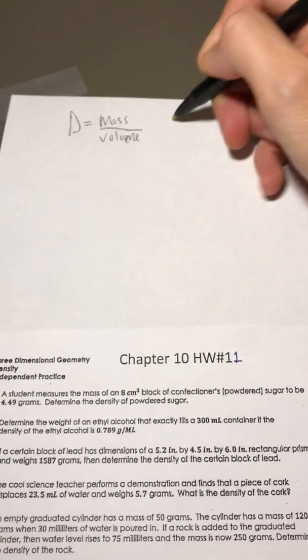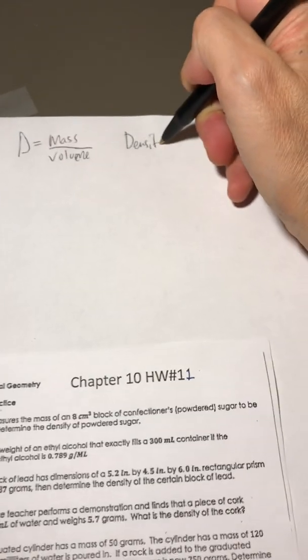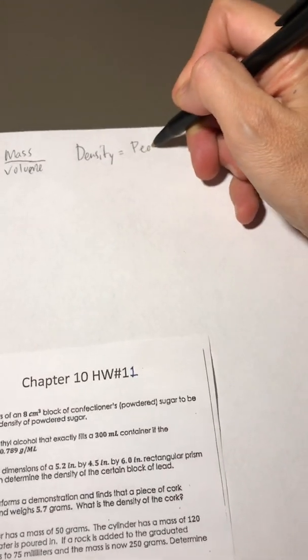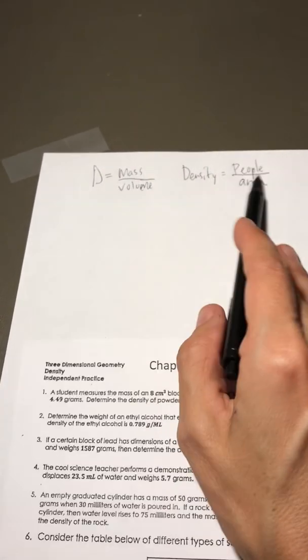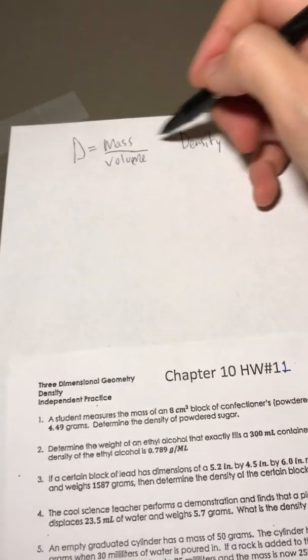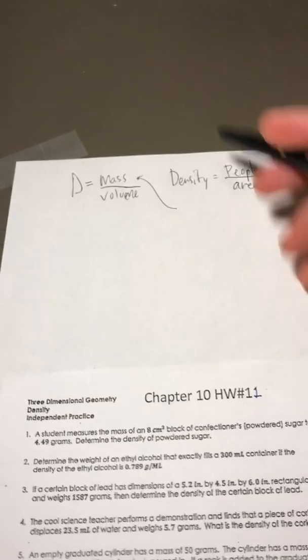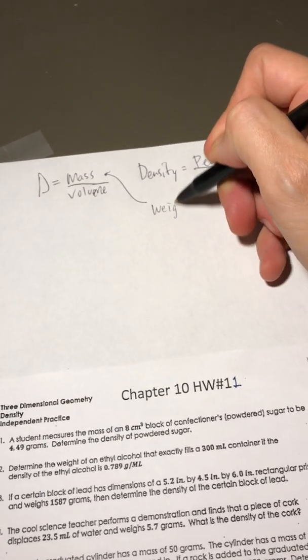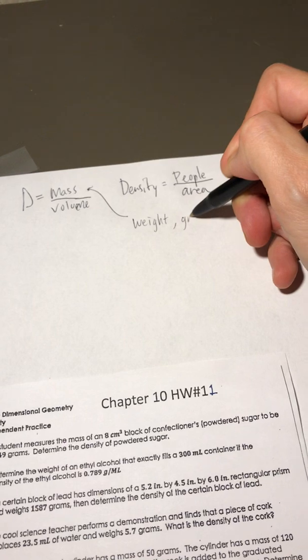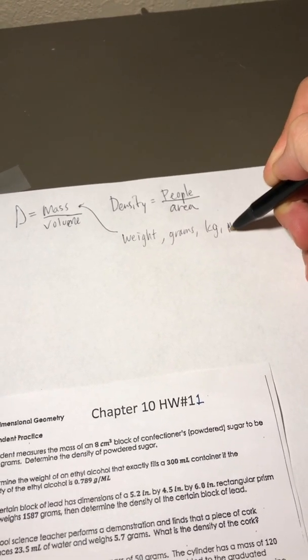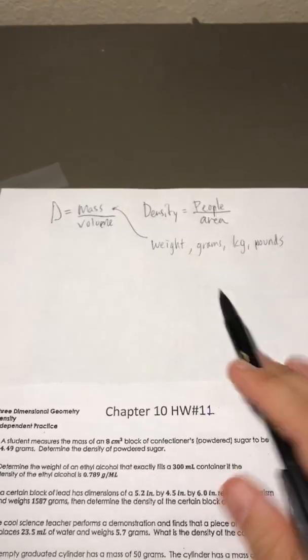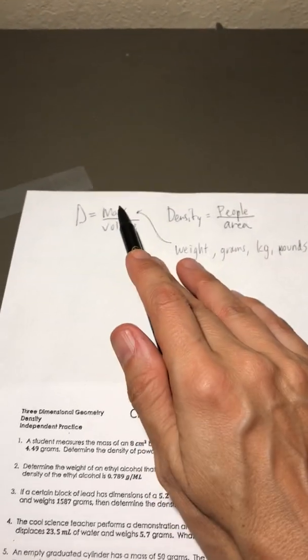Now, if I'm dealing with population density, that's a little different. That's the number of people I have in the space, and then I want to divide by the area. And so both of those work depending on what I'm dealing with, okay? Now, it's important to think about how they talk about these things. Sometimes when they talk about mass, they're talking about weight. A lot of times it's measured in grams or kilograms or pounds, something like that. So that's how we measure mass.